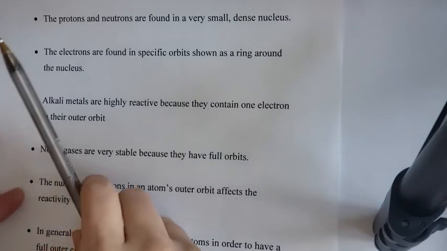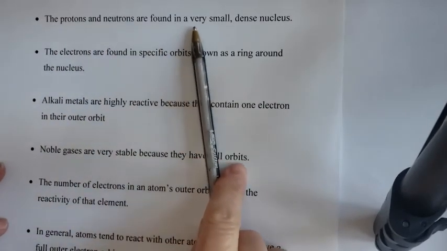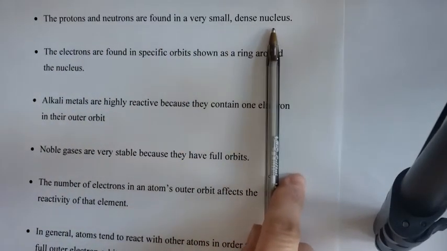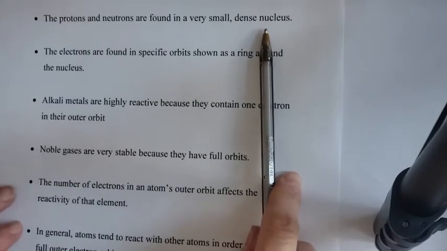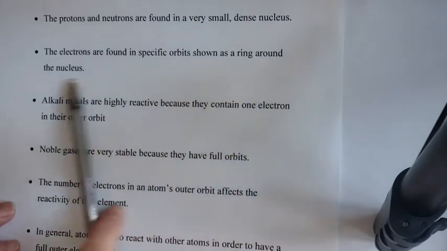So some basic facts about atoms. So the protons and the neutrons are found in a very small, dense nucleus. So the nucleus is the center, and that's where all the protons and neutrons are found. Electrons are found in specific orbits shown as a ring around the nucleus.